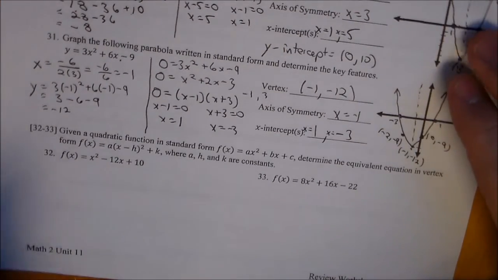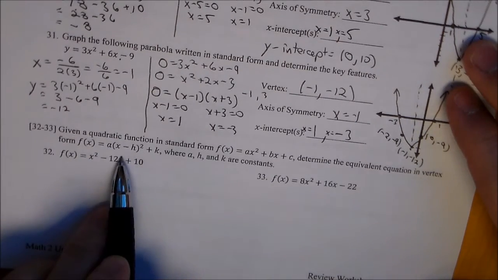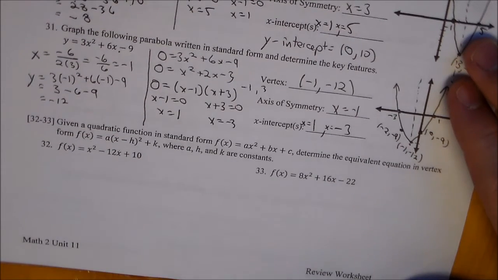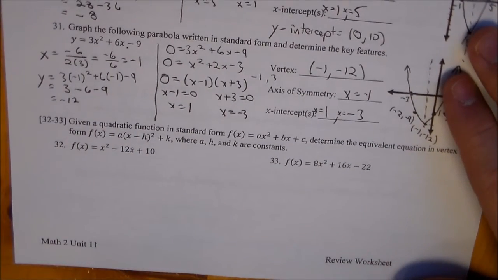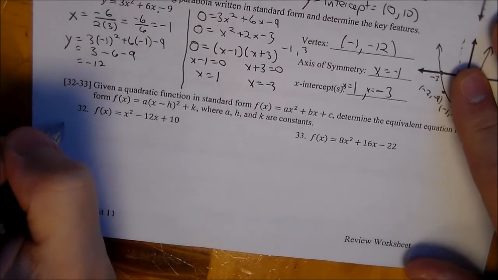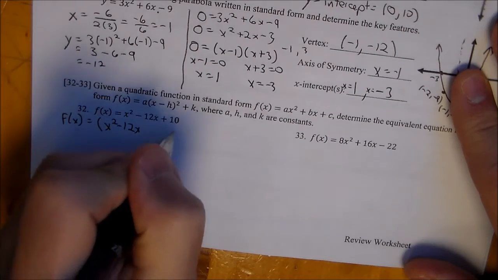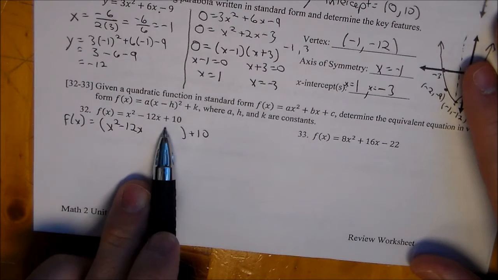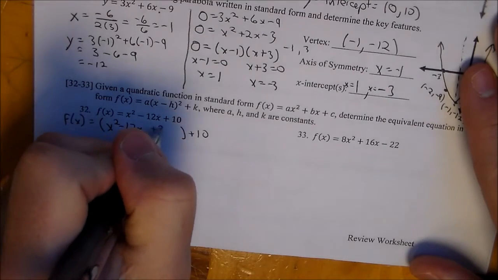All right, for 32 and 33, we're given a quadratic function, and we need to write it in vertex form. So we can use completing the square for this. We can also use what we know about a graph and finding the vertex to do that. I'm going to show you the completing the square route and give you a hint for the other method. So first up, I'm going to say f of x equals, in parentheses, x squared minus 12x, and then put the 10 out to the side. Now, what value is going to complete the square? I take half of negative 12 and square it, so that's going to be 36.